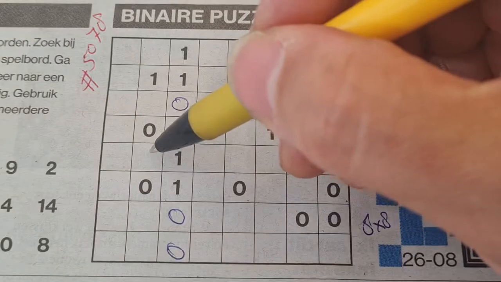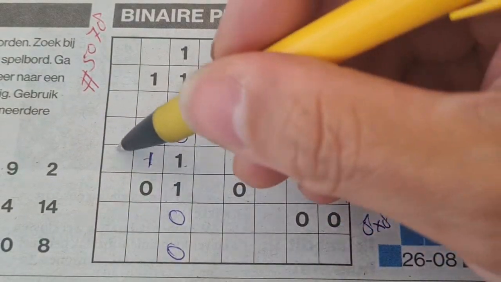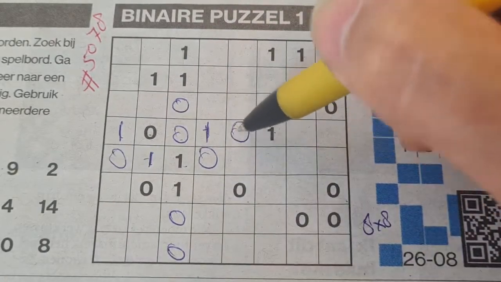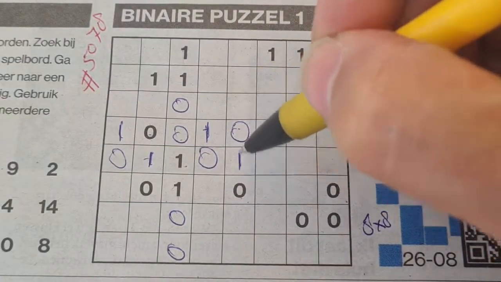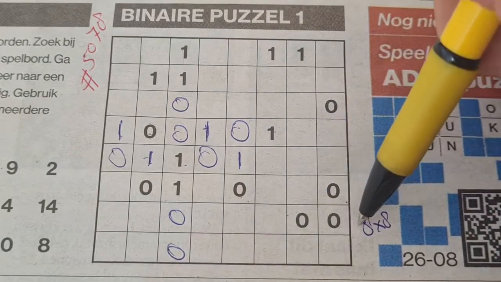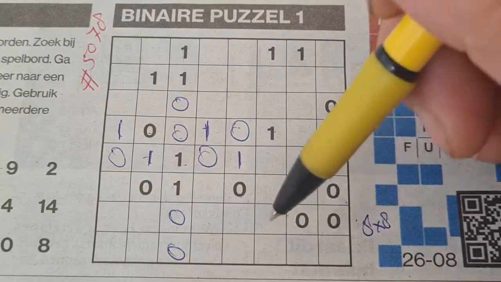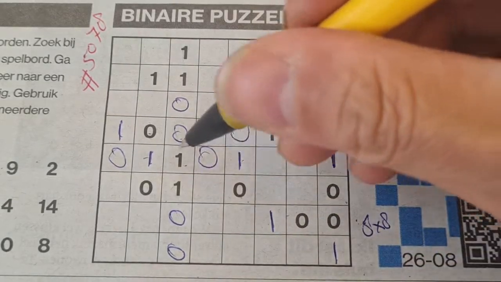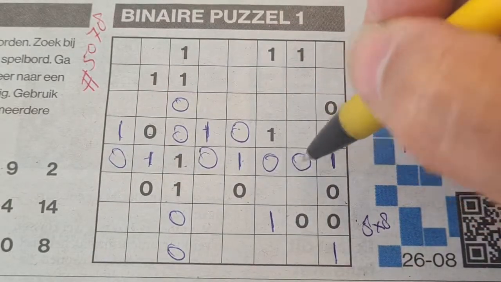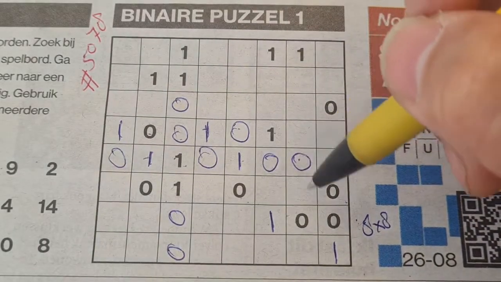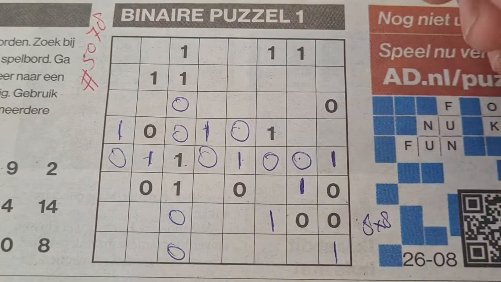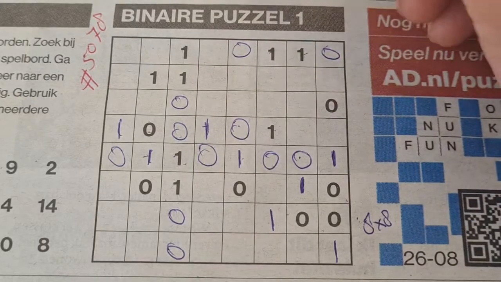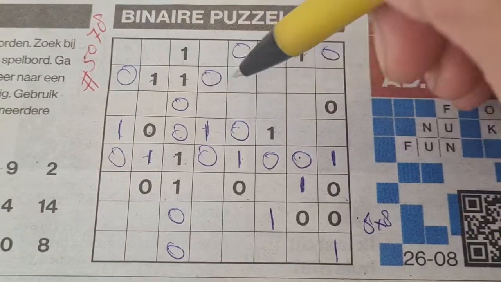Between two O's comes a one. Double one, here no, there no. Double O, here one, there one. Between two ones comes an O, between two O's comes a one. Double one, here and one. So we double O, here one, there one, double O, here one, there one. 4 ones we have here, so the rest are O's. Between two O's comes a one. Double one, here no, there no, double one, here no, there no.